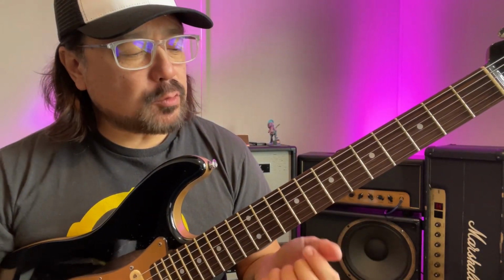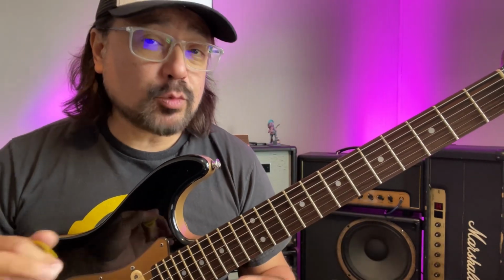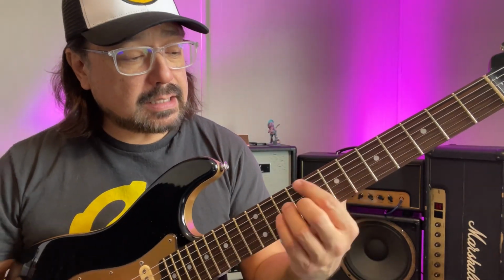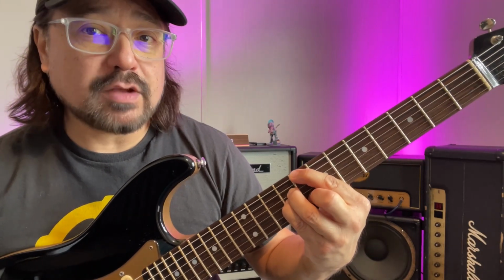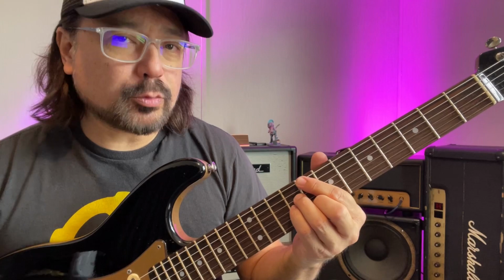Here's a little progression that we could play in the key of C that takes us through all of the chords in that key. If we start on C major 7 here, 6th string root, I'll just play through the progression so you can hear it first.